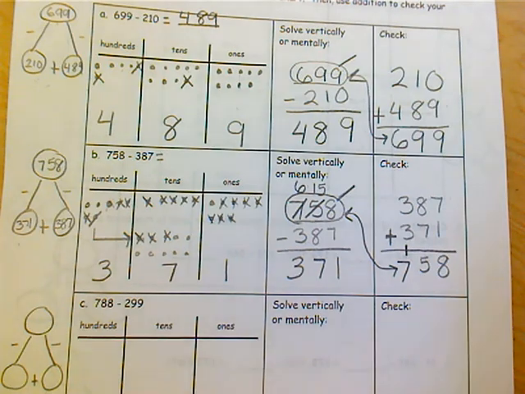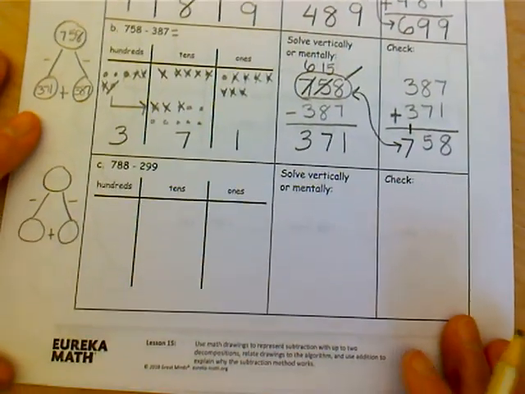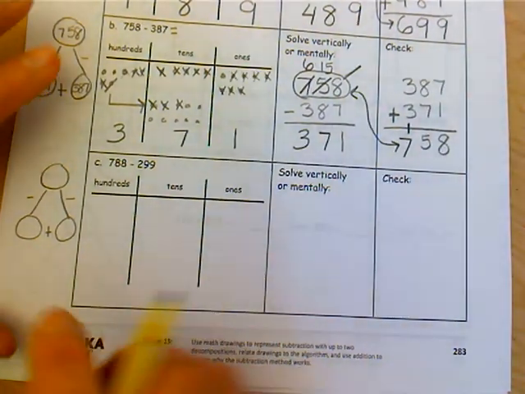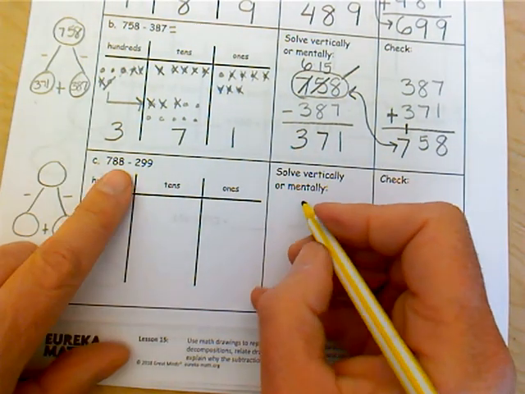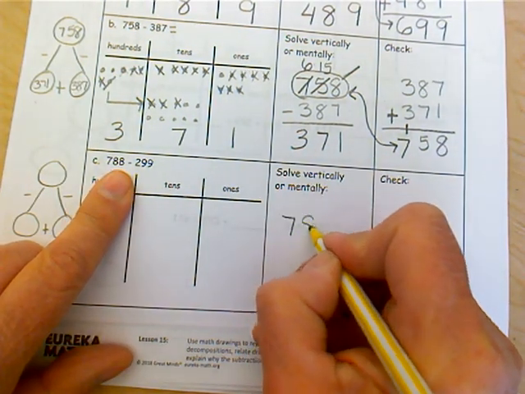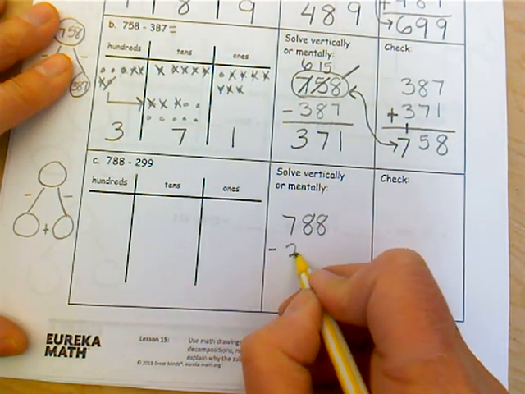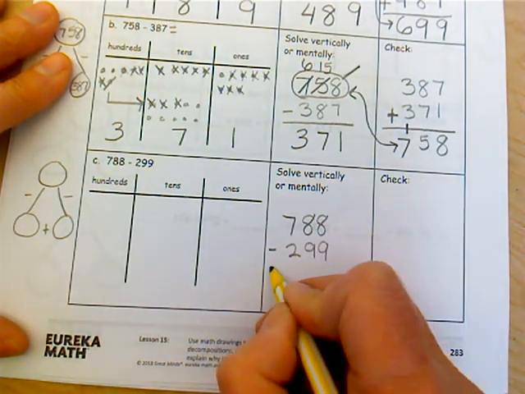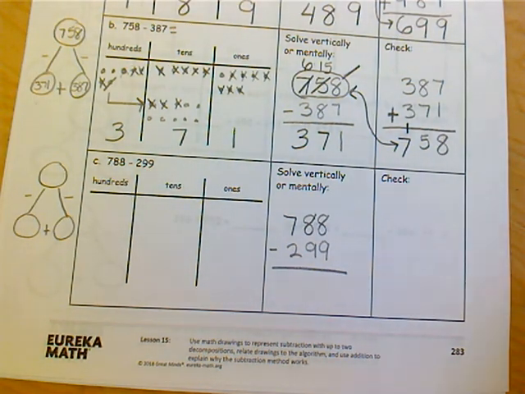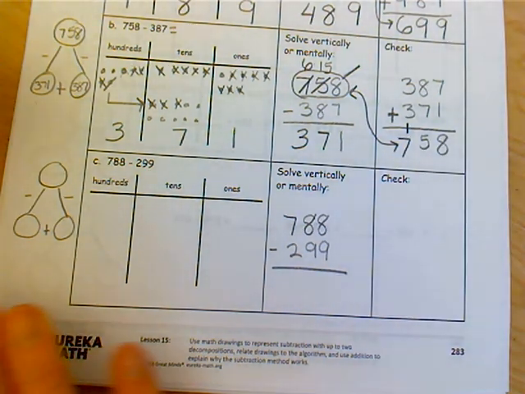All right, so hopefully this is going really well for you. I'm hoping that it is. Let's go ahead and start by writing our vertical model. 788 take away 299. Wow, I can see that I'm going to have to do some decomposing.